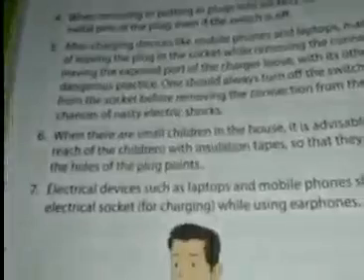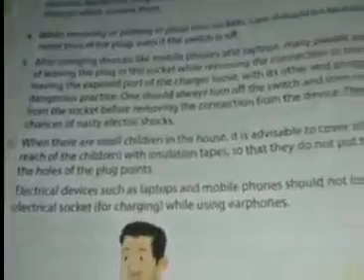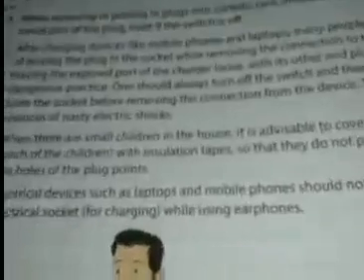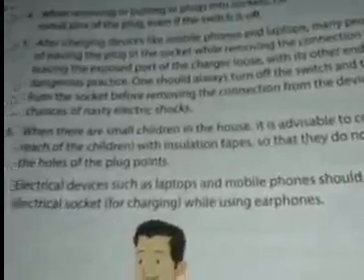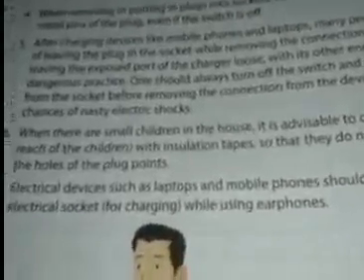all the reaching points of theirs should be plugged or taped so that they cannot put their fingers or anything inside them. Number 7, electrical devices like laptops and mobile phones should not be used, and earphones should not be used, while the charging is going on. Very, very dangerous. Do not do it ever.